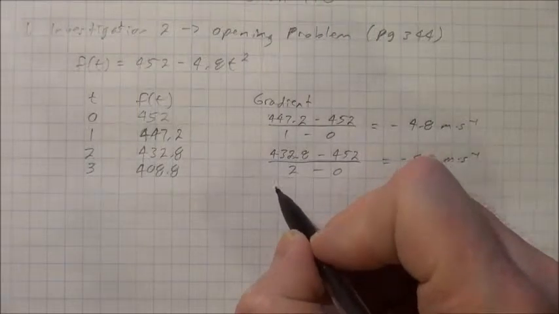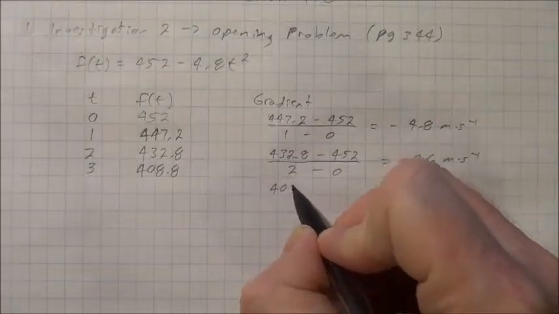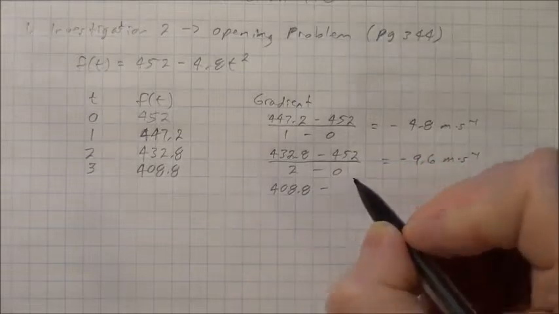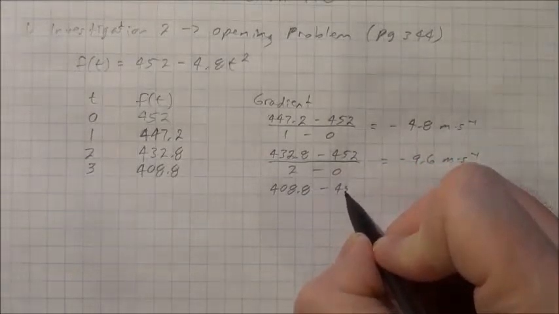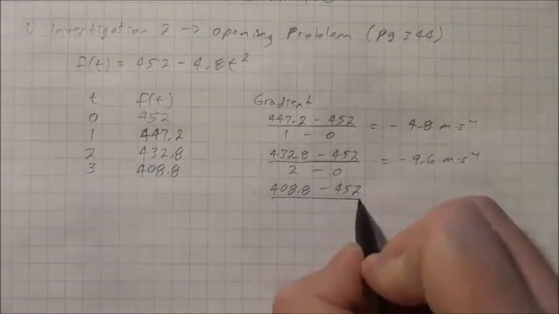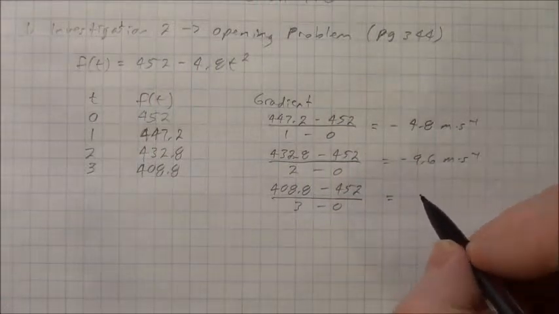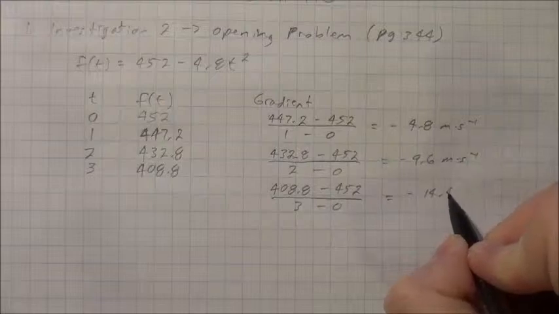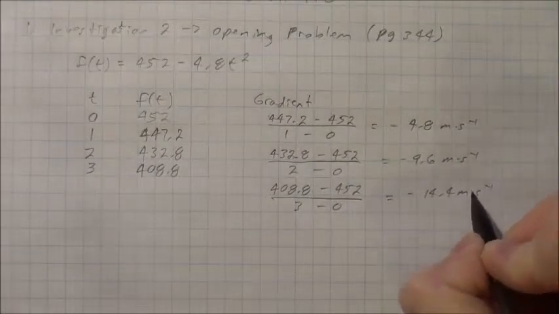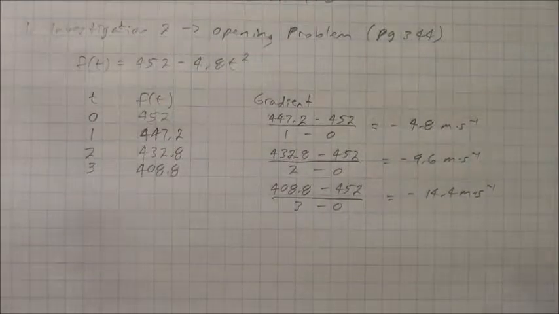One more time, the height of 408.8 meters minus the original 452 meters all over 3 seconds gives negative 14.4 meters per second. So the base jumper's speed is increasing as time passes.